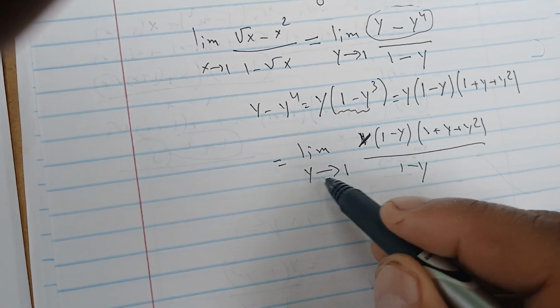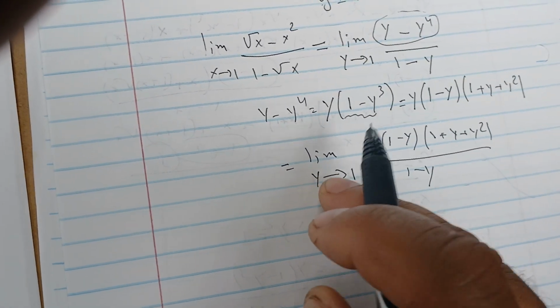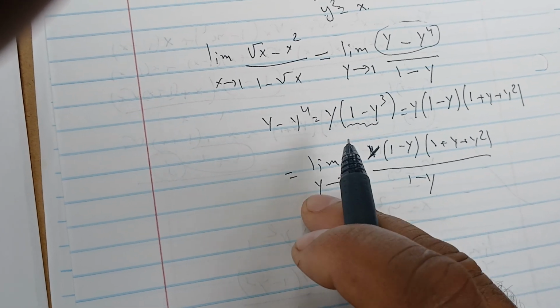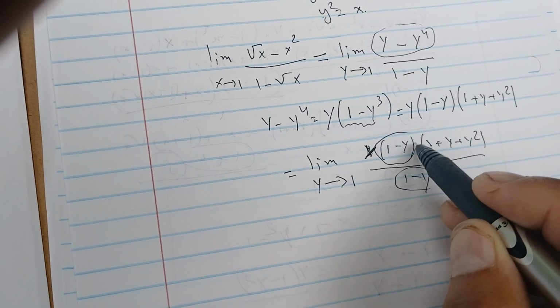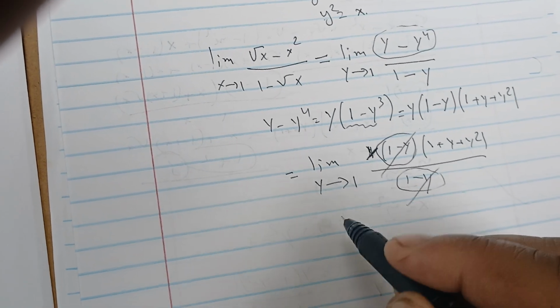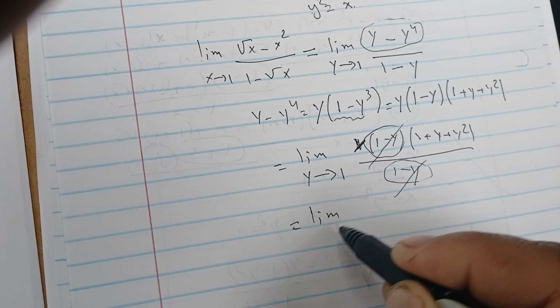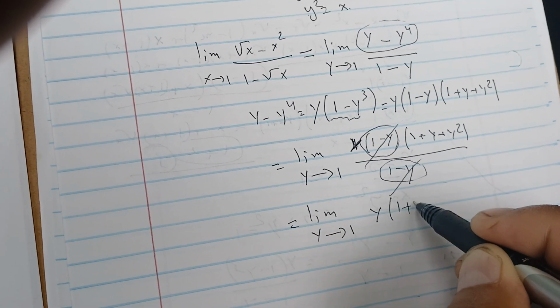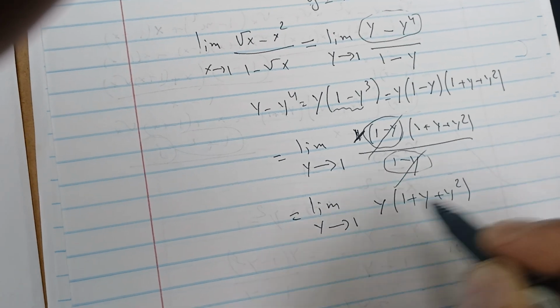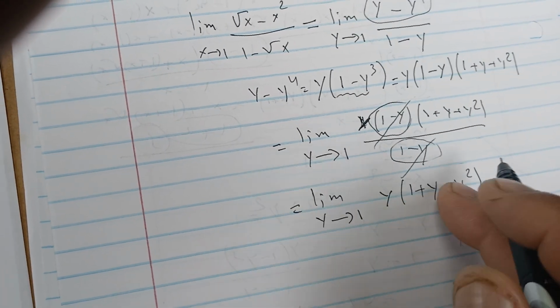Since we are taking the limit as y goes to 1, 1 minus y is different from 0, so we can cancel by it. So we have the limit as y goes to 1 of y times 1 plus y plus y squared. This is a polynomial, so we have no problem.